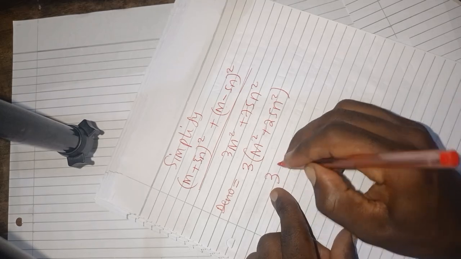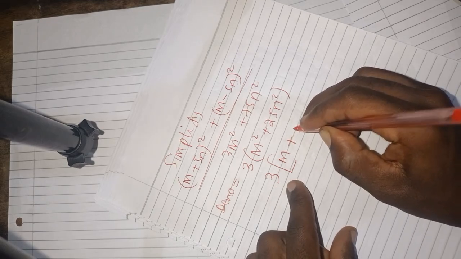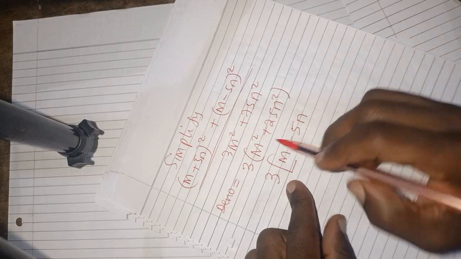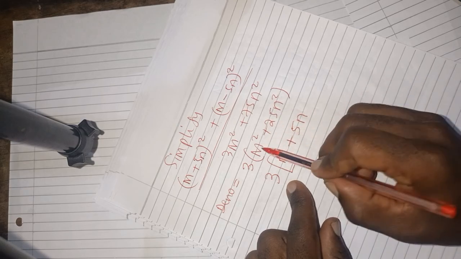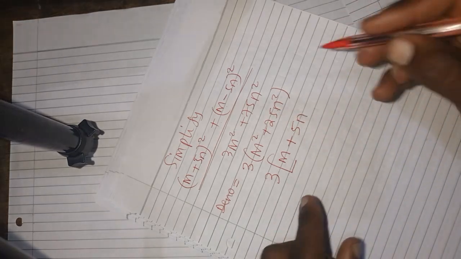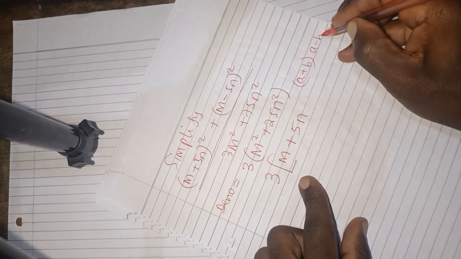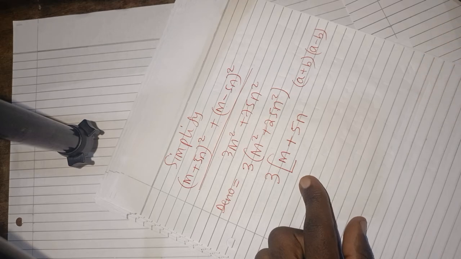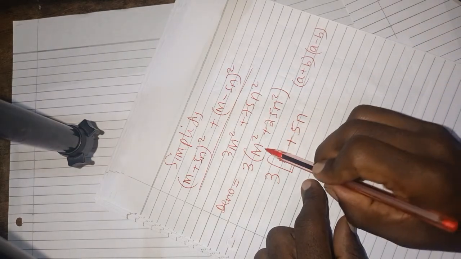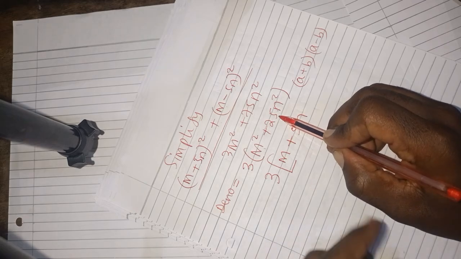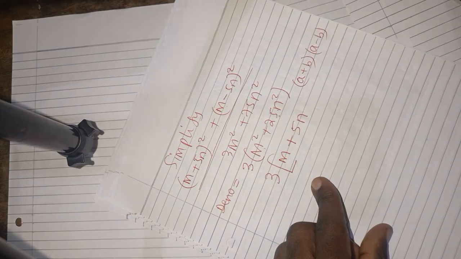And this can further get simplified into 3 into the square root of m squared is m, square root of 25 is 5. What am I doing here? If a quadratic expression has only two parts and you want to simplify that expression, it is advisable that you write that expression in the form a plus b, then a minus b. That is the third quadratic identity as far as quadratic expressions are concerned. So whenever you find an expression having only two parts and you want to simplify it, try writing that expression in the form a plus b, a minus b, the third quadratic identity.